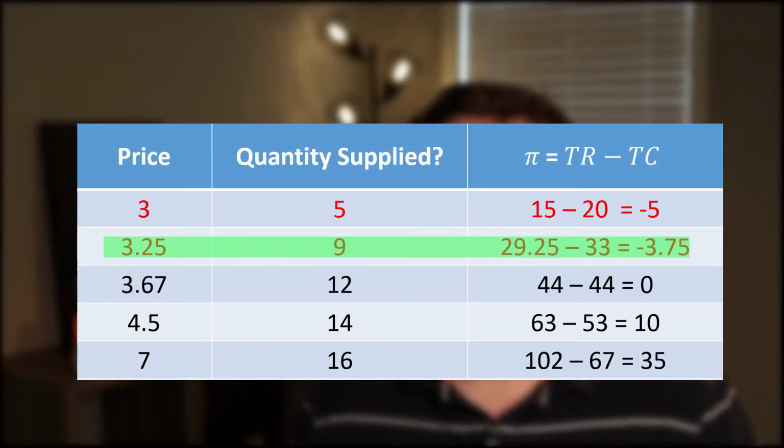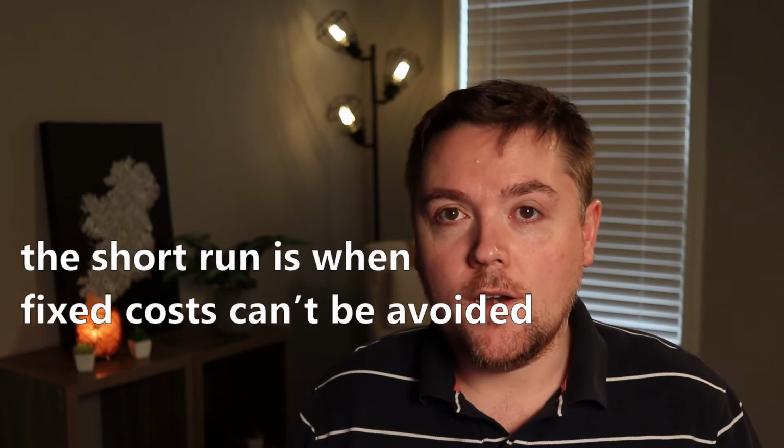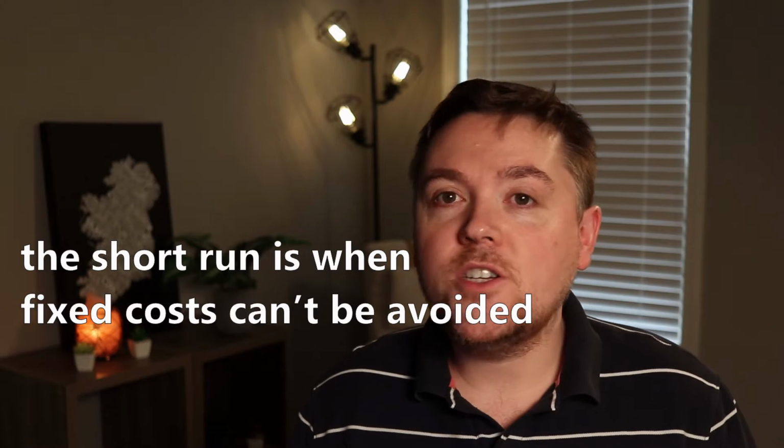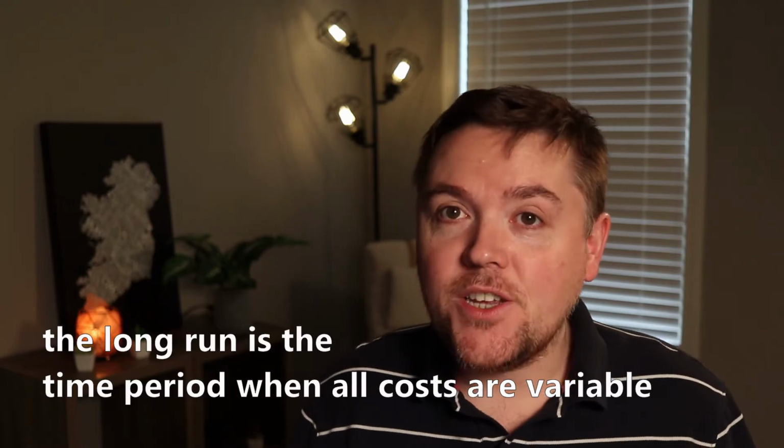And so they have to pay that fixed cost of the stapler. If the price is $3.25 and they produce 9 units, they lose $3.75. If they produce 0 units, they still have to pay the fixed cost, so they lose $5. So producing something is better than producing nothing. Even though they're making a loss in both cases, the loss is not as bad if they choose to produce. But fixed costs are only fixed for what is called the short run. The short run is the period of time in which fixed costs cannot be changed. The alternative is the long run, and the long run is a period when fixed costs can be changed.